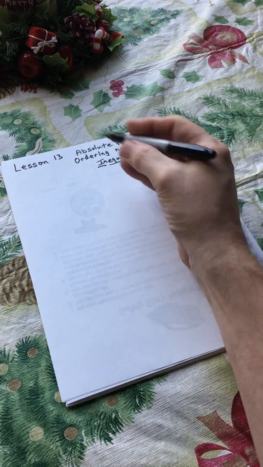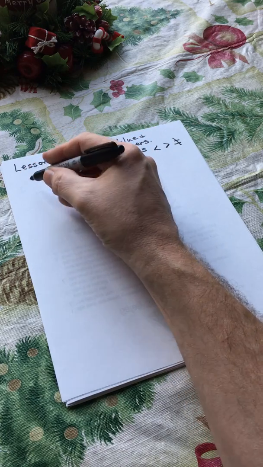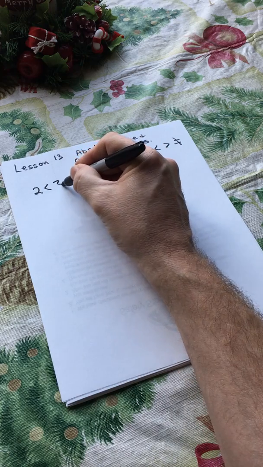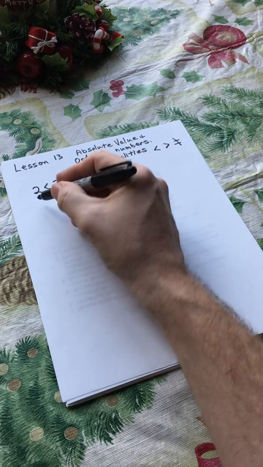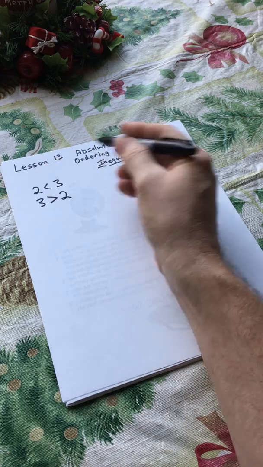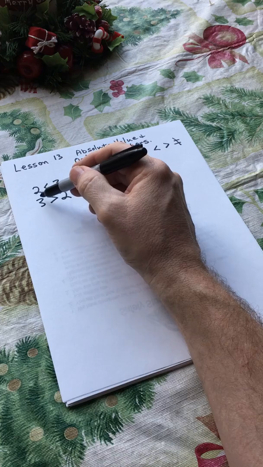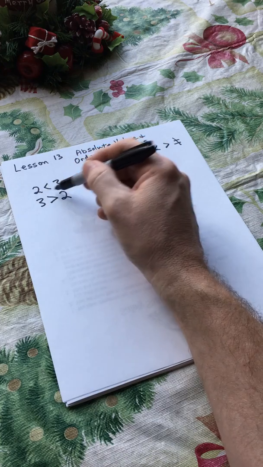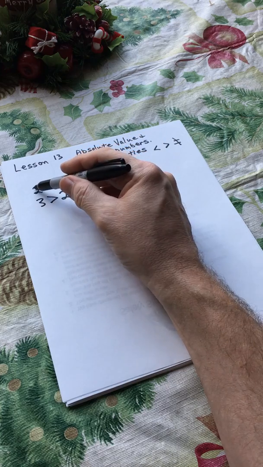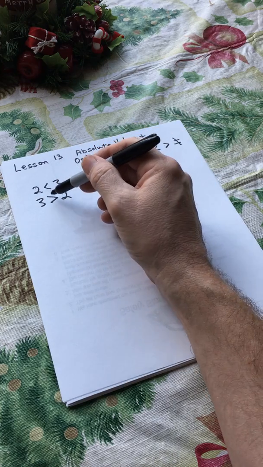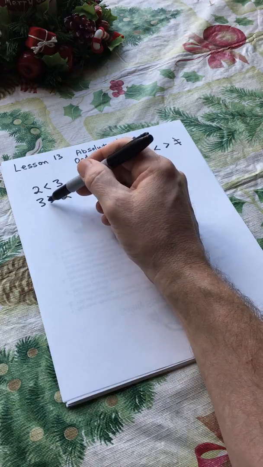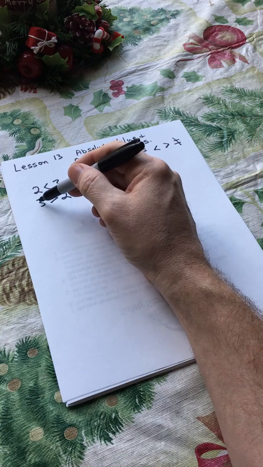To give you a reminder, if I had some inequalities, some examples, we know that 2 is less than 3. Well, this is the same thing as saying that 3 is greater than 2. You notice how I can flip this around, but you still have the same relationship. In this case, it's saying 3 is greater than 2. Here you're saying 2 is less than 3. It's just keeping the two points, the two ends, closest to the larger number.